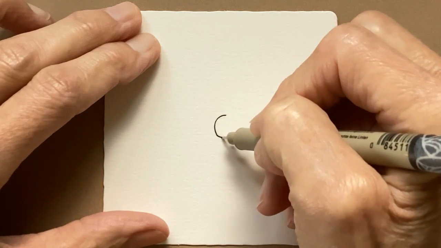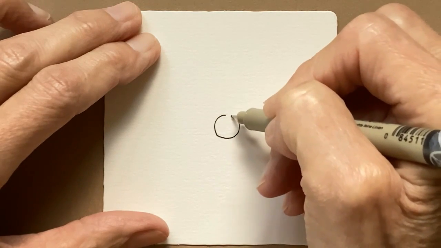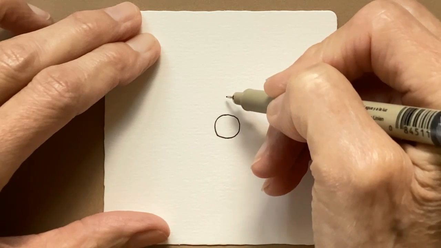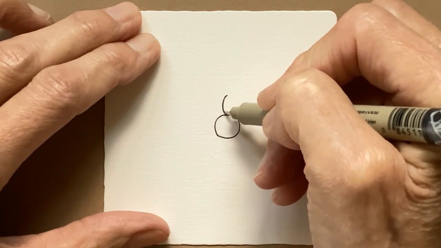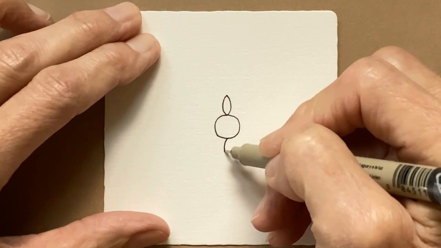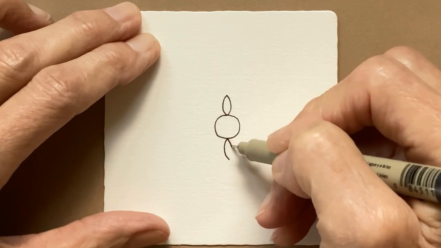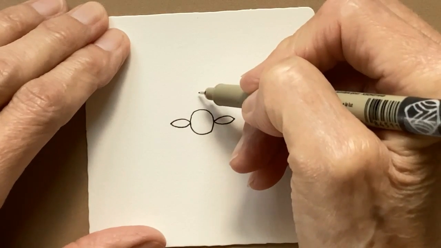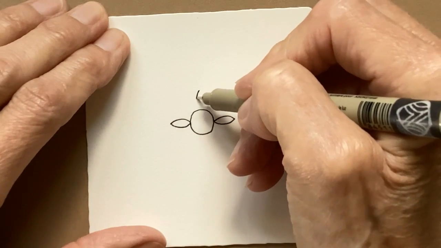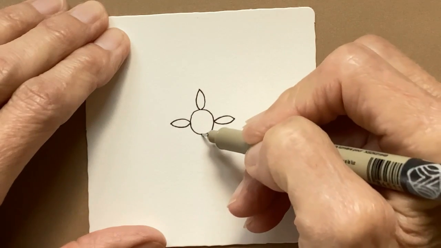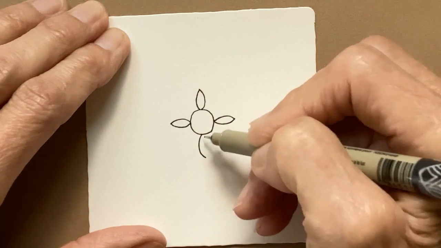orb. Rather, it doesn't have to be a perfect circle, but we're going to put an orb. And the C curves, we're going to put that on each side. And we're going to put 8. I'm going to do it this way initially because it helps me to space them out.